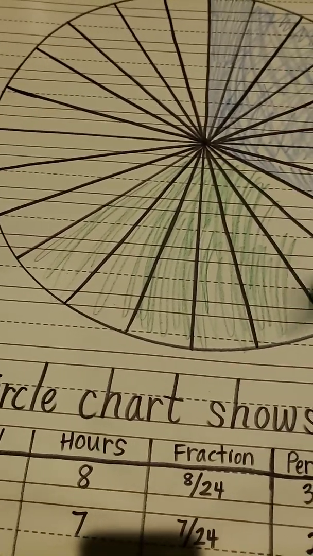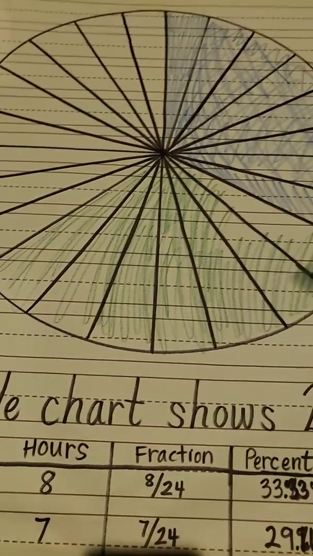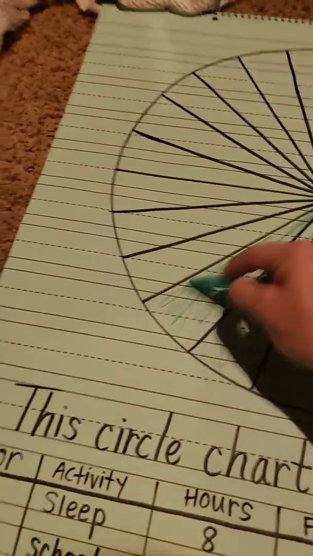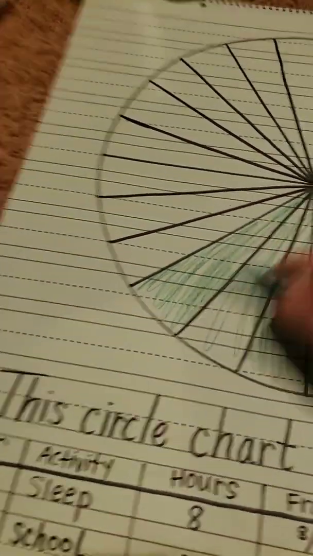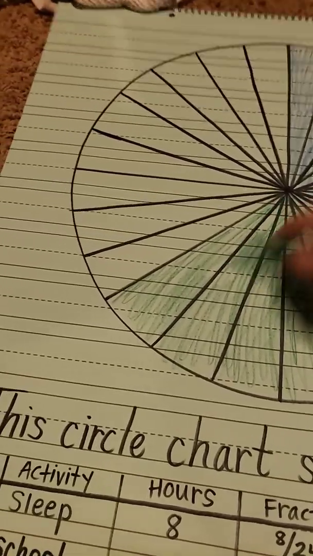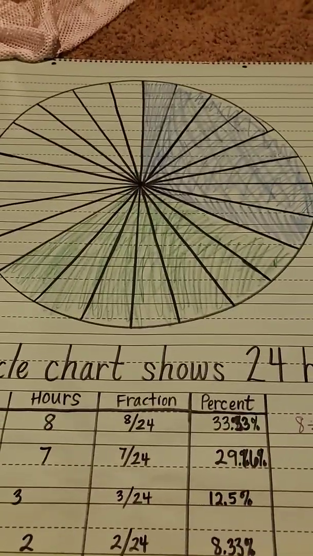If I had more time, y'all wouldn't be waiting on me. I would try to do this a little bit neater, but I know that y'all don't want to watch the video of me coloring, so I'm trying to do it. There we go. It's good enough.